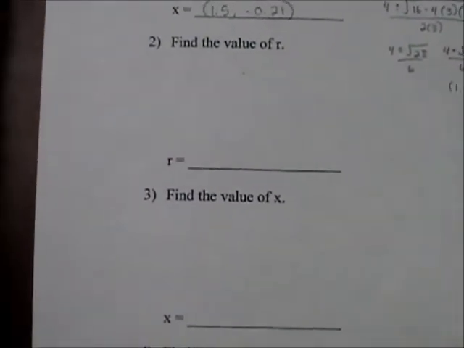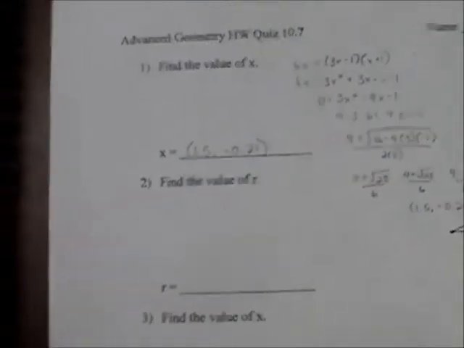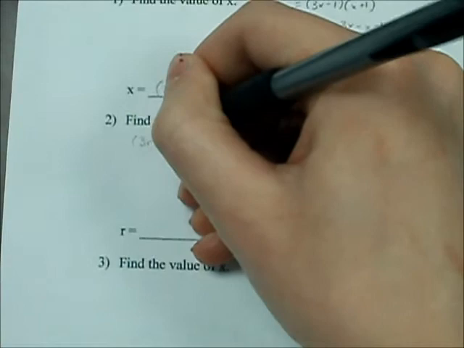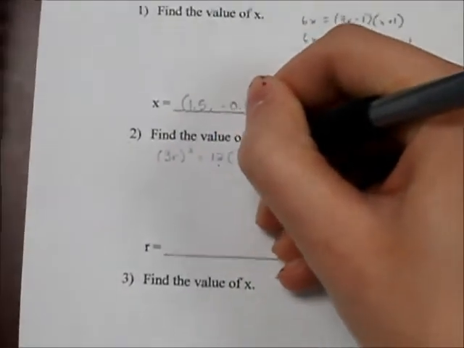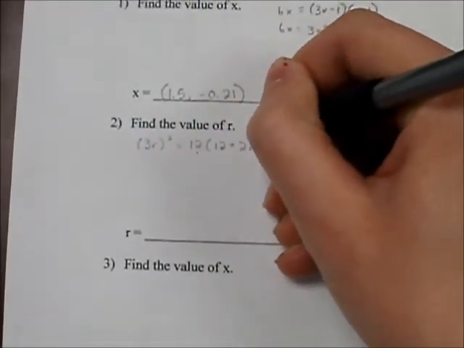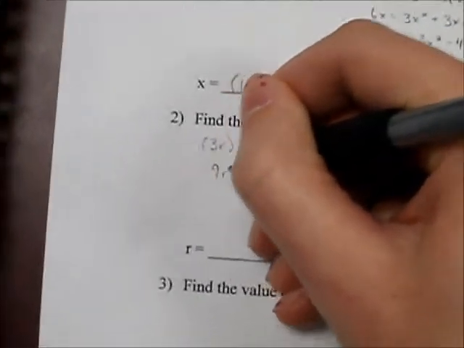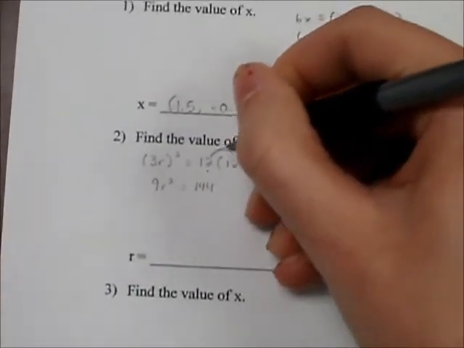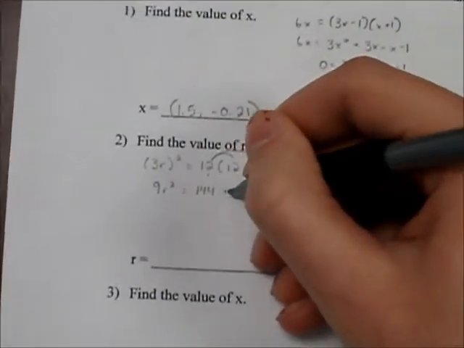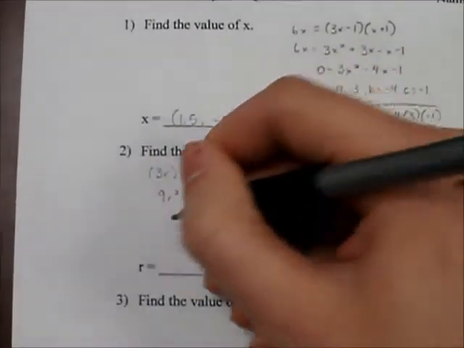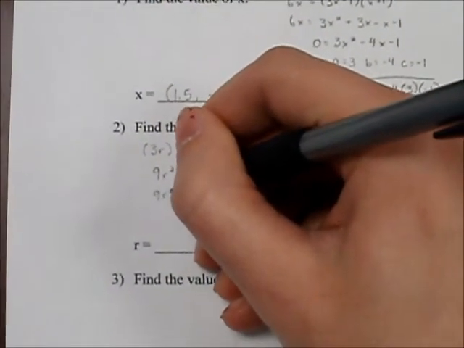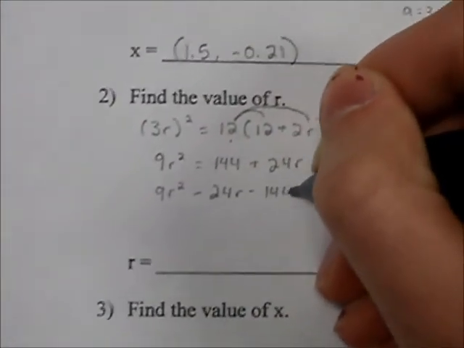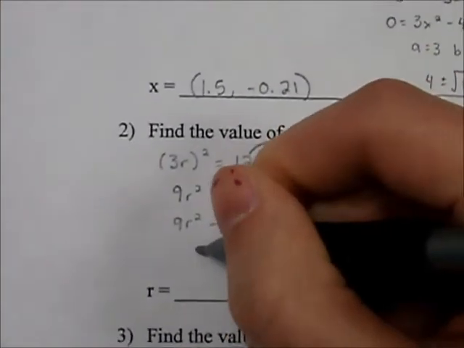Number 2, our formula is 3r squared equals 12 times (12 plus 2r). And we have to distribute them. So we have 9r squared equals 144 plus 24r. And then subtract the 144 to the other side and the 24r to the other side.